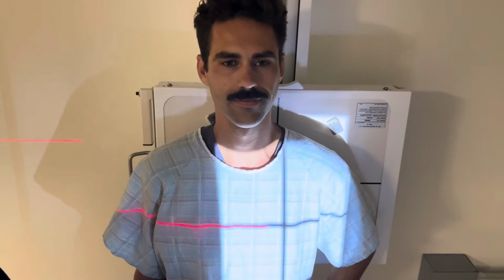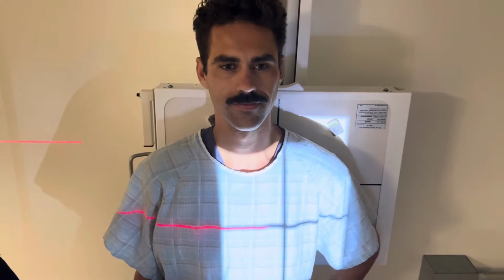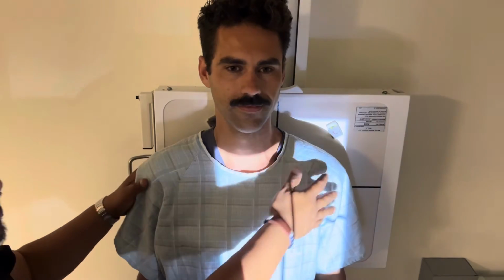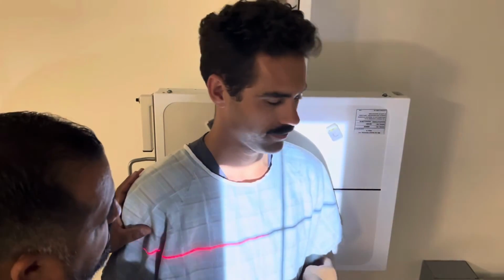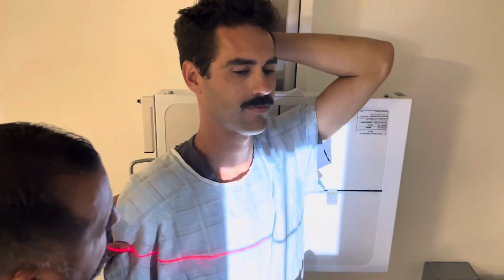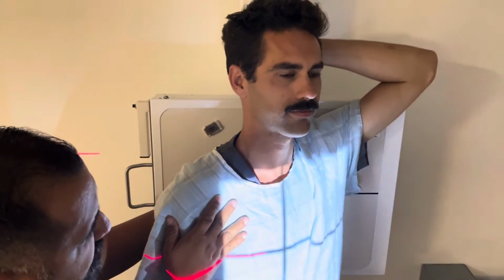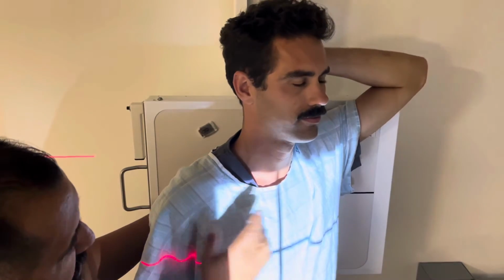All right, so now we're going to go ahead and do an LPO, left posterior oblique. So we're going to turn at an angle here. You're going to raise this arm up. Okay. I'm going to put this left marker right over here. Again, we're rotating the patient at a 45-degree angle. All right. I want that line to come down here, and we're focused on the left posterior ribs. So he's at an oblique position here.